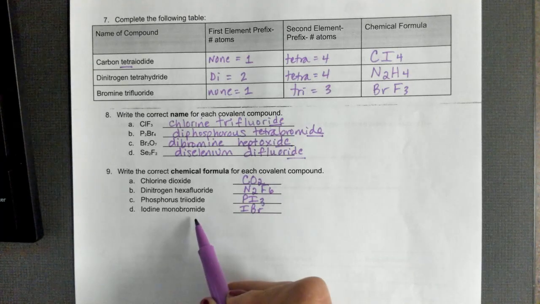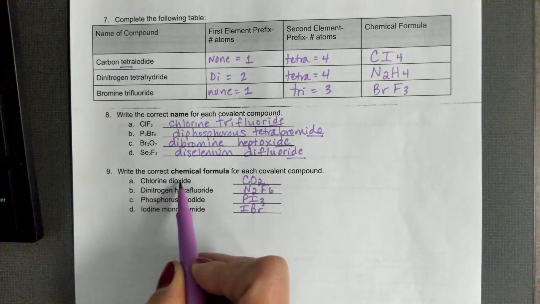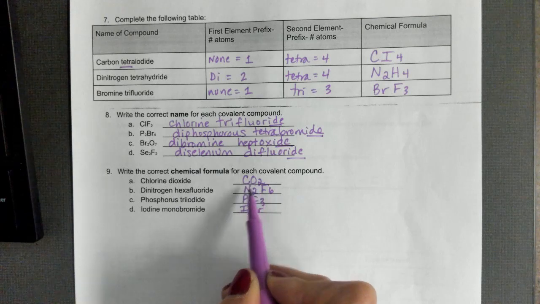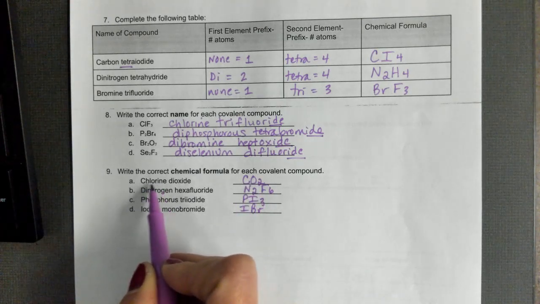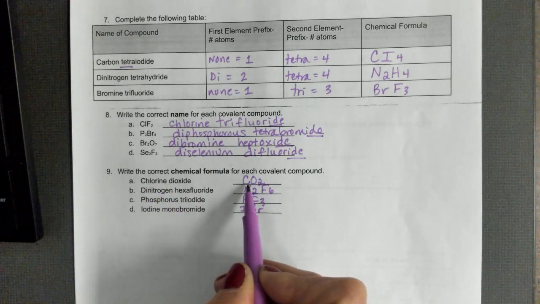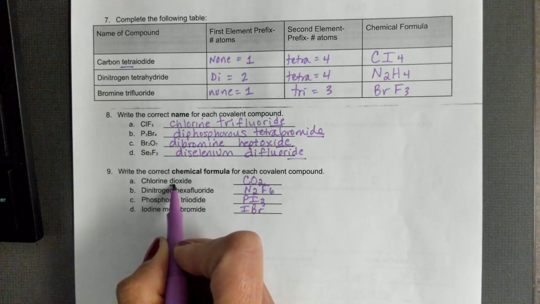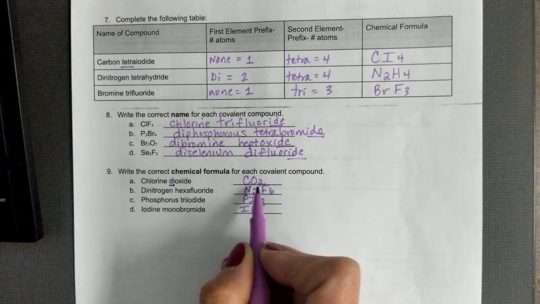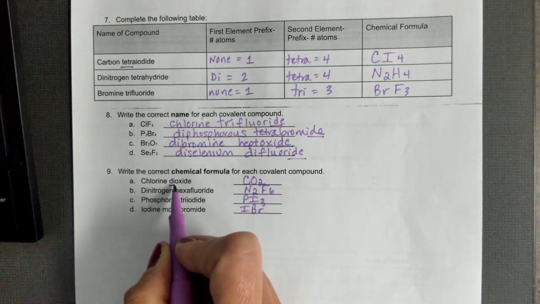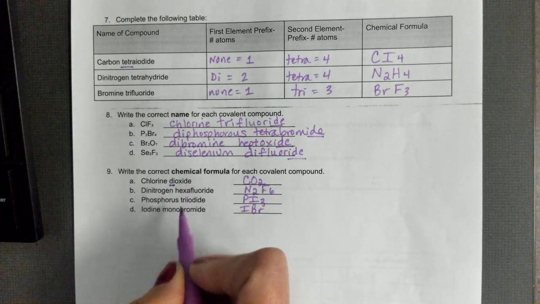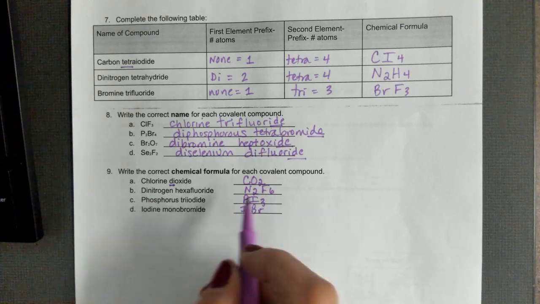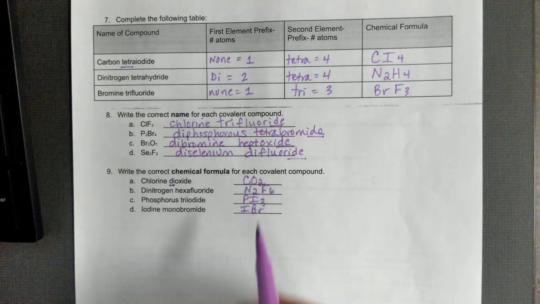And then for the last section down here, we're taking our name and writing our formula. If I only have 1 of them, I'm going to write just my symbol, no 1, just the symbol. And then looking at dioxide, I can see I have a di. Di means 2, and I have 2 oxides, and oxide is short for oxygen. So that is how I got CO2.